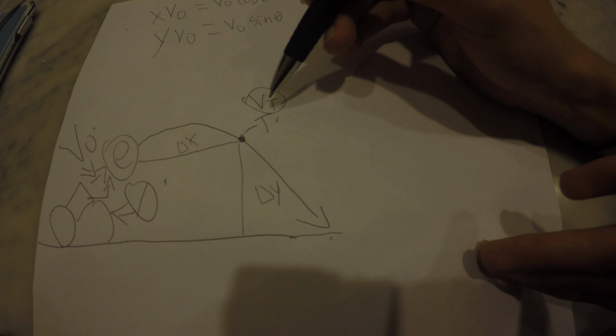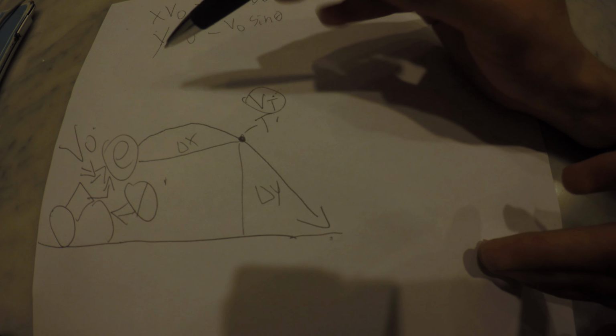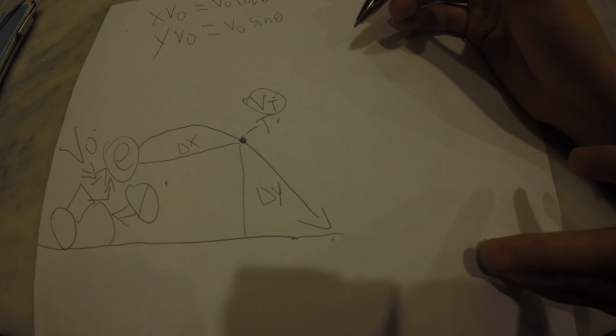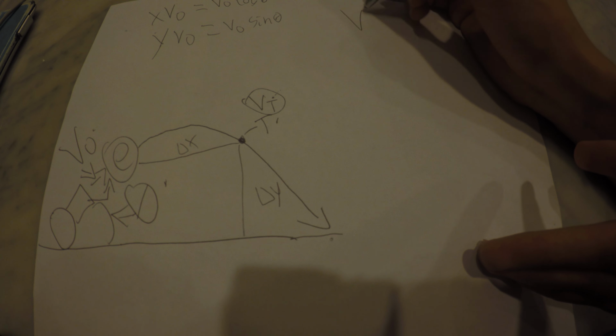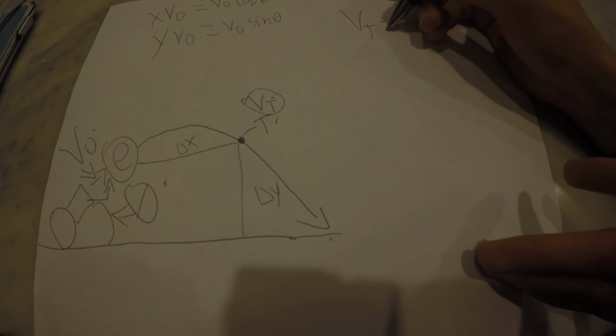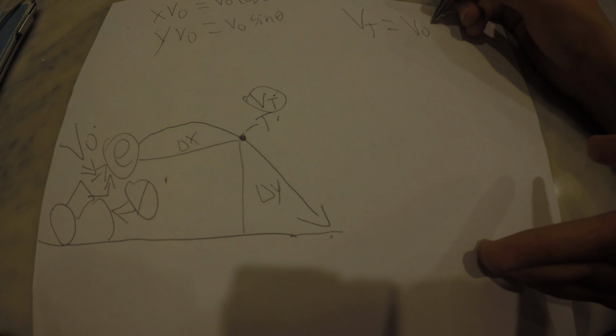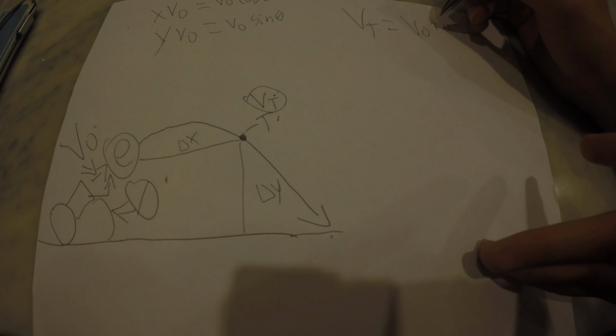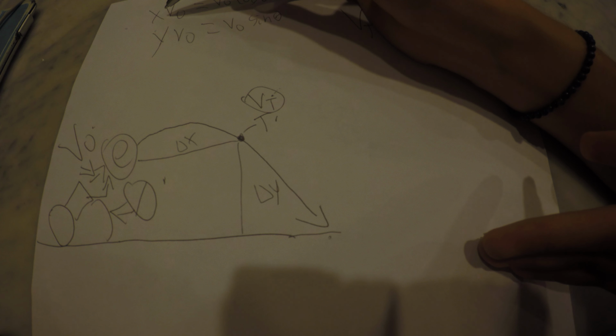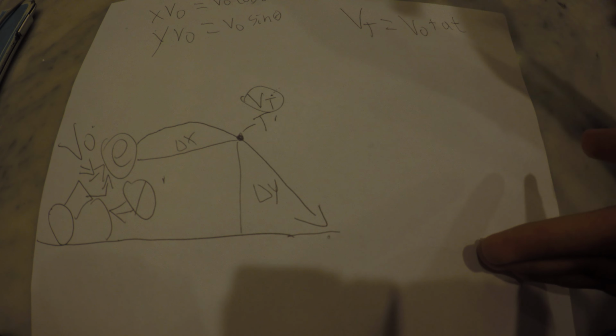Now, for this problem, solving for your velocity at the time, knowing this information, you only actually have to know the first kinematics equation. That's your velocity at the time is equal to your initial velocity plus your acceleration times your time. Now you have to solve for both x and y individually, so I'll do that.